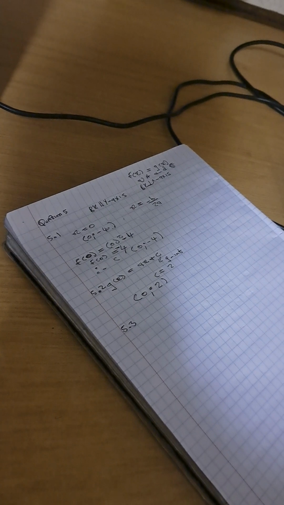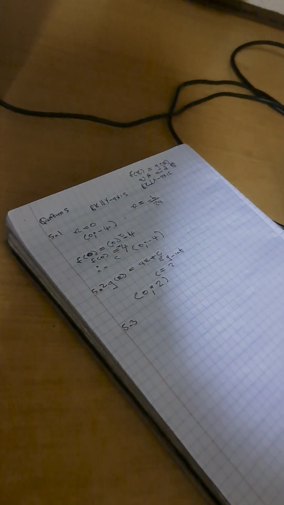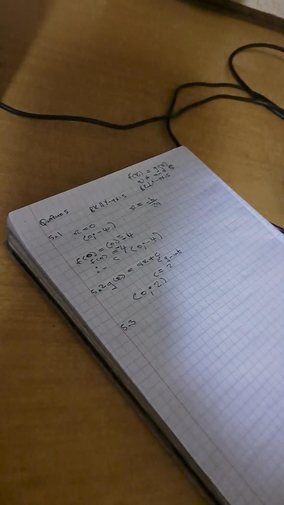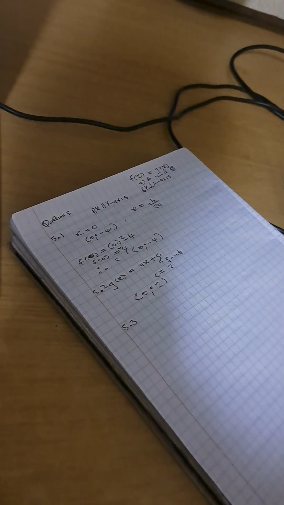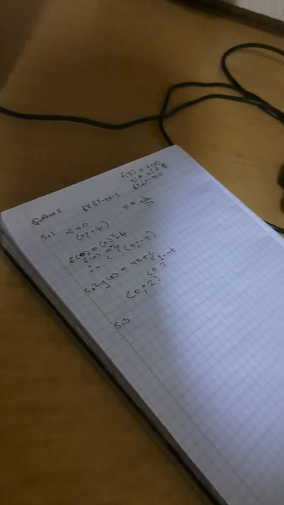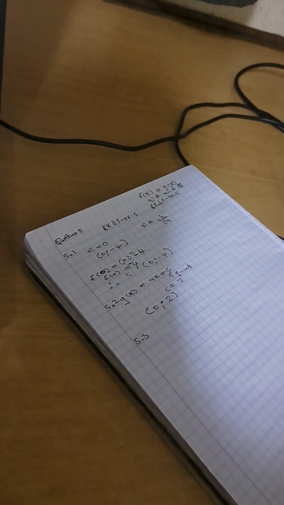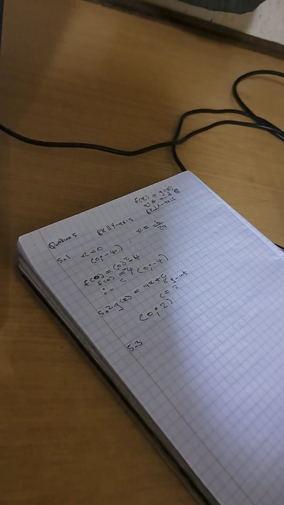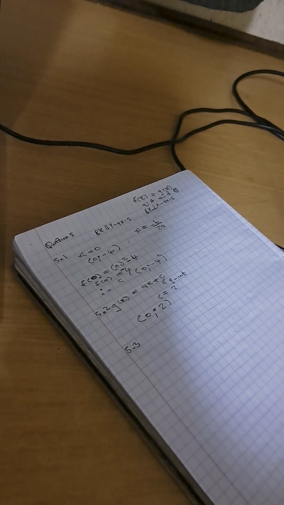And your length will always be positive. That's one thing that you need to understand. Your length will always be positive. No matter where you go, geometry or wherever, your length is positive. So let's go to this question and attempt it.